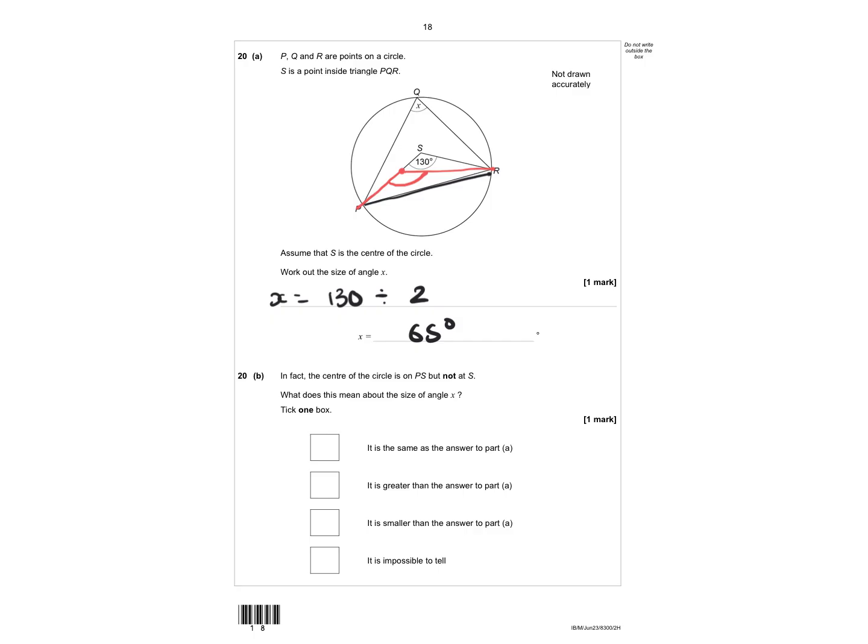And you can just see visually that's going to be bigger than 130 degrees, which means if we get to the circumference, the angle here is half of this angle, but if this angle here is bigger than 130 degrees, then this angle here is going to be half of a number that's bigger than 130 degrees, so that's got to be bigger than 65 degrees. So the question asks us to tick the correct box, and the answer is it is greater than the answer to part A.